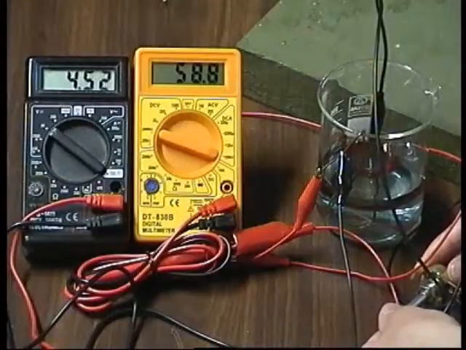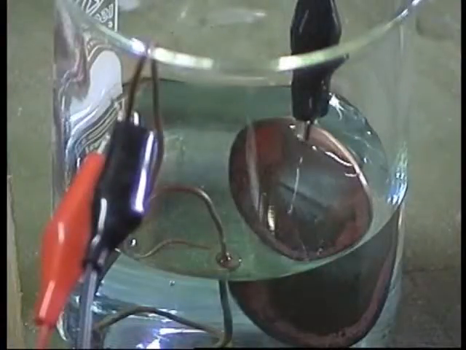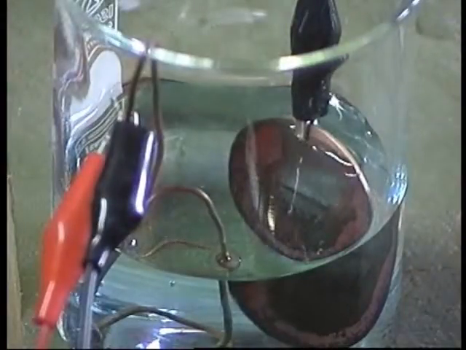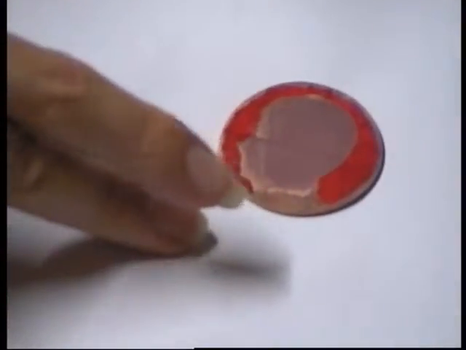When the voltage across the system was too high, a black furry substance appeared on the coin. When the voltage was within a certain limit, a pink substance appeared on the coin, but a large coating didn't occur. Perhaps the system required the coin to be cleaner, a greater concentration of copper sulfate, or a smaller distance between the anode and cathode.